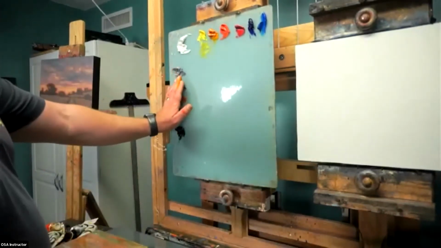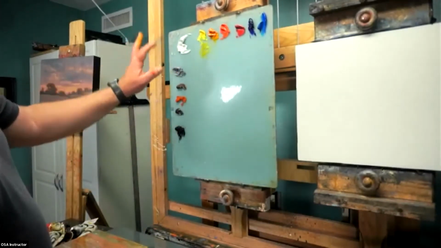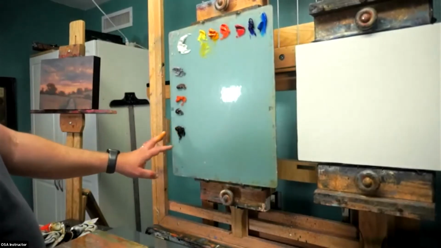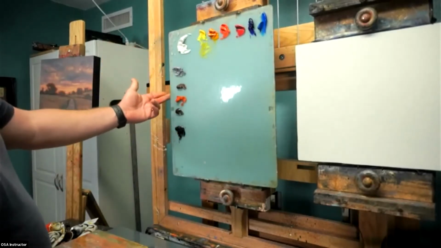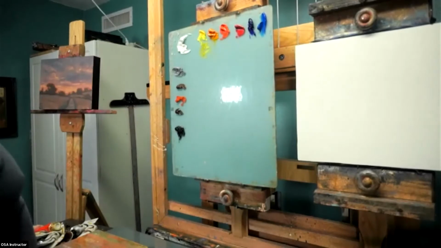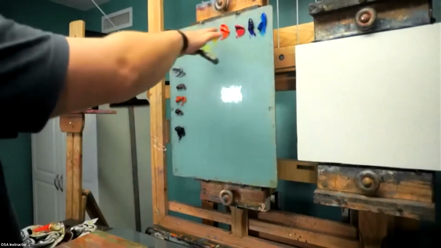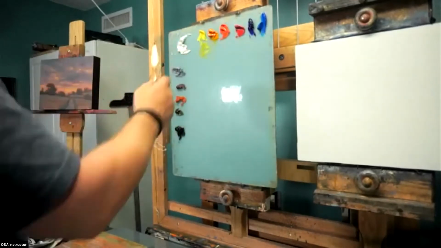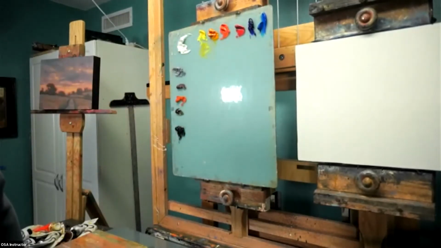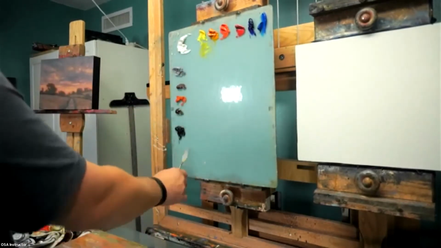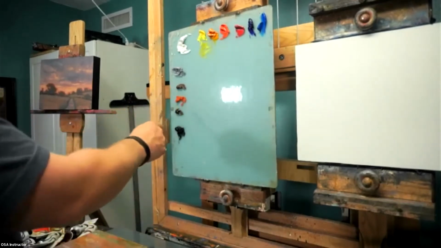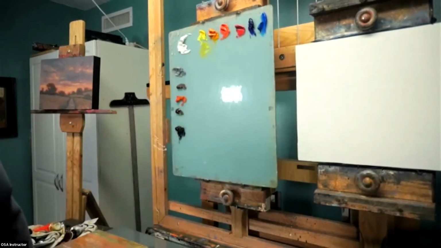Over here is what I consider my guest colors. And oftentimes it could be any color, whatever color I want. A lot of times there's no guest colors, just these six colors and white, that's all I need. I can do everything I want. In fact, these browns are completely unnecessary, as is this Payne's gray, because I can make these colors with these colors no problem.